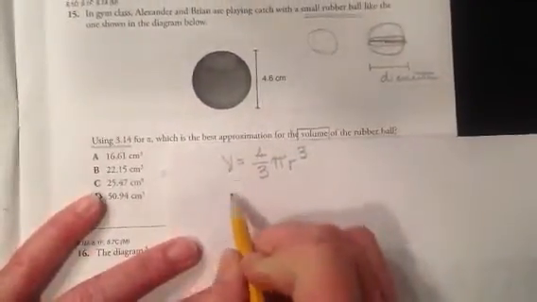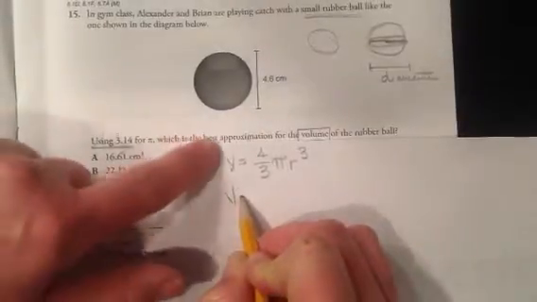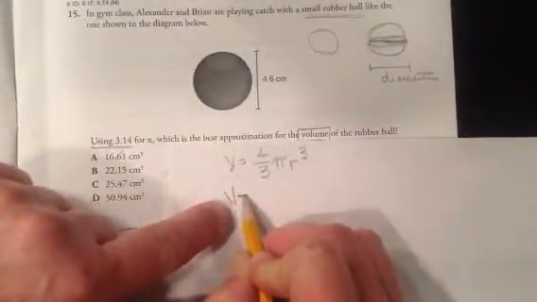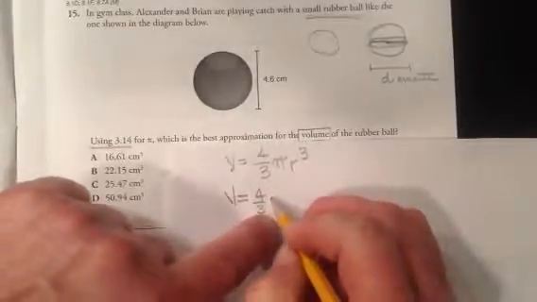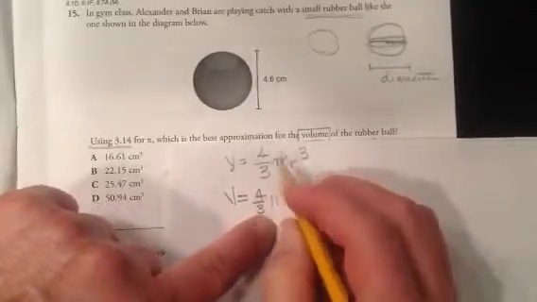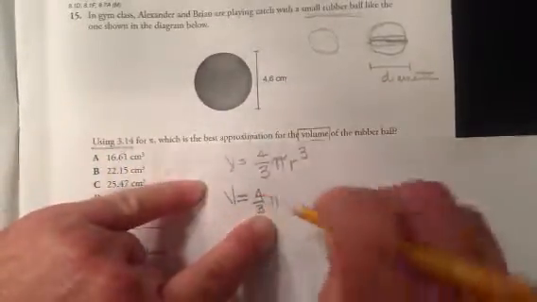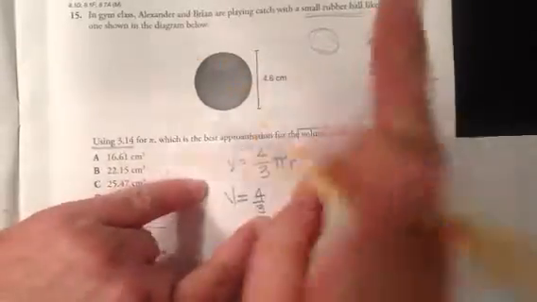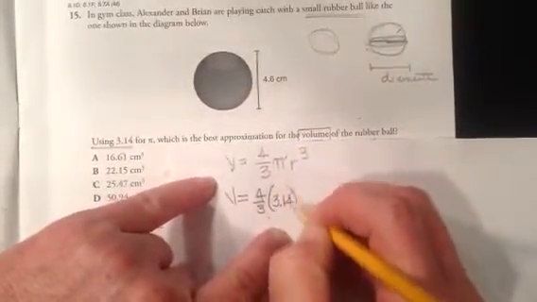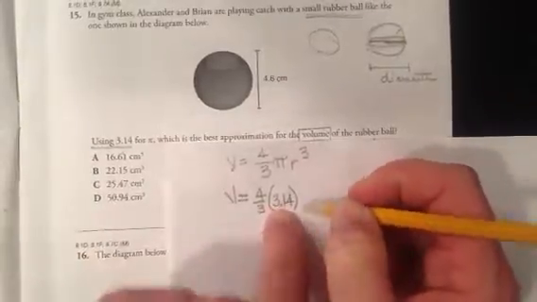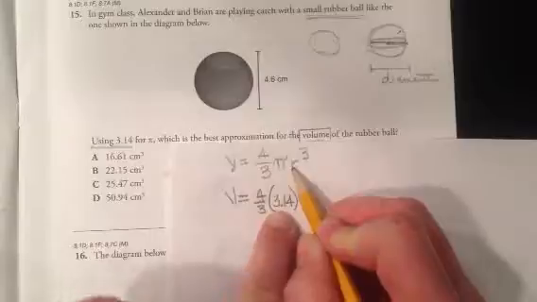Okay, let's always rewrite the problem when you're substituting. Have I been given the volume? No. That is what I'm looking for. So 4/3 pi. And actually, if you notice, they wanted us to use 3.14 or 3 and 14/100. So let's go ahead and just write that there. And I'm going to use parentheses to separate when I'm multiplying. Okay? And what is the radius?